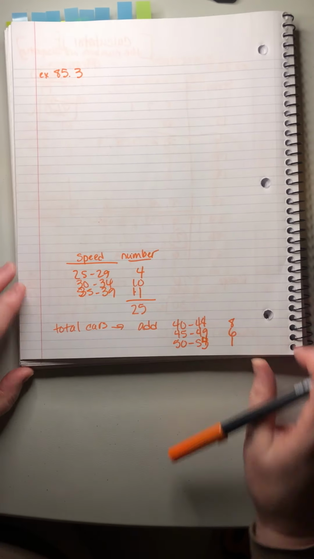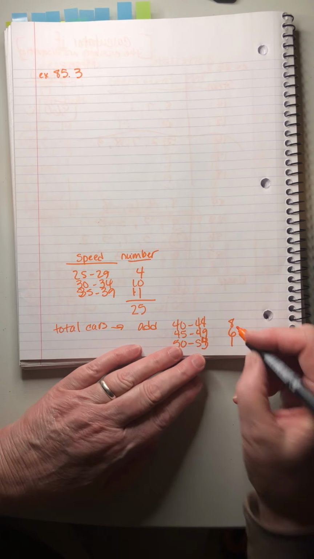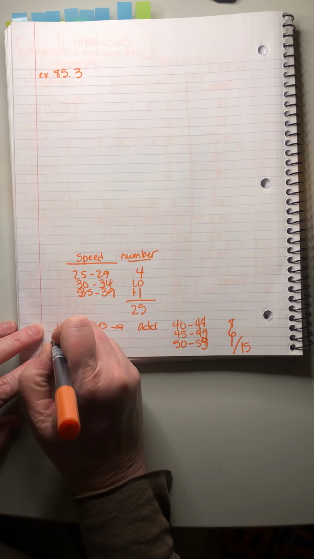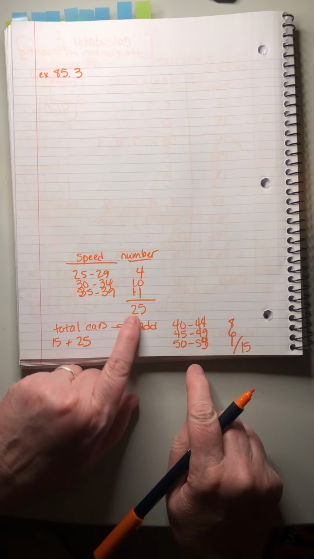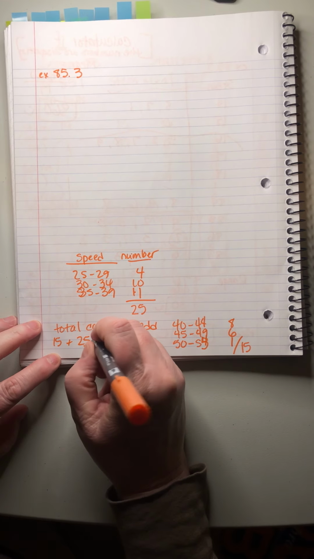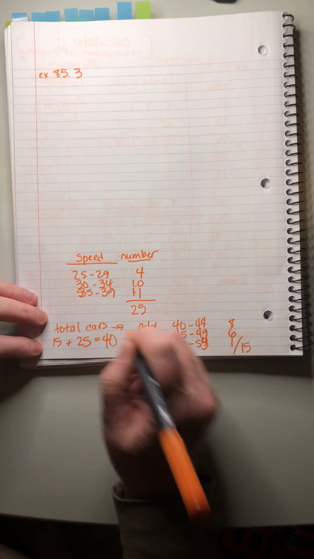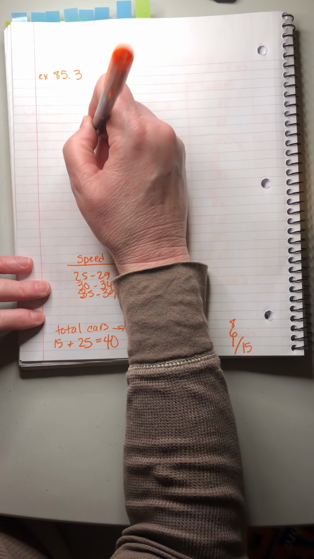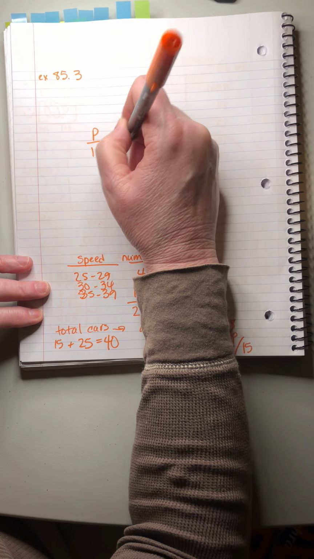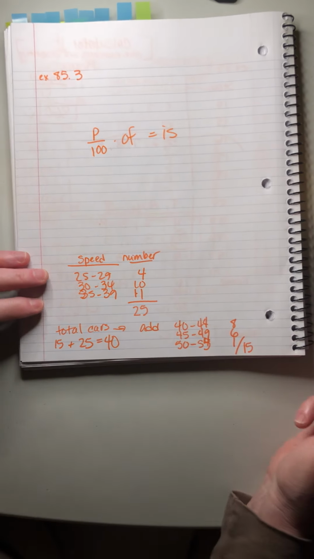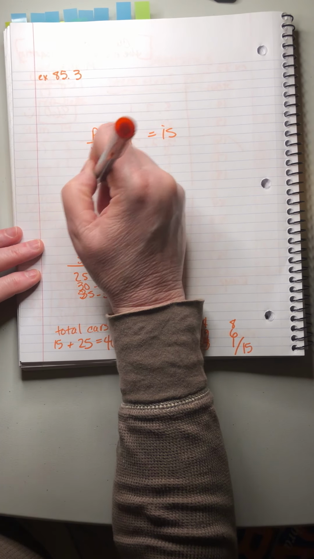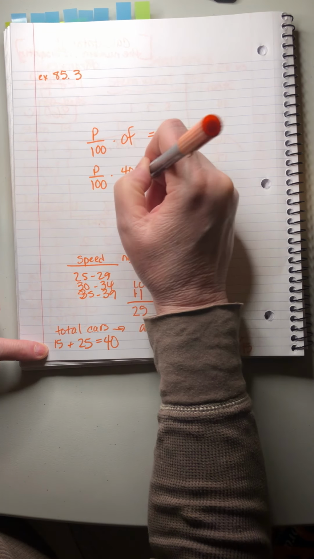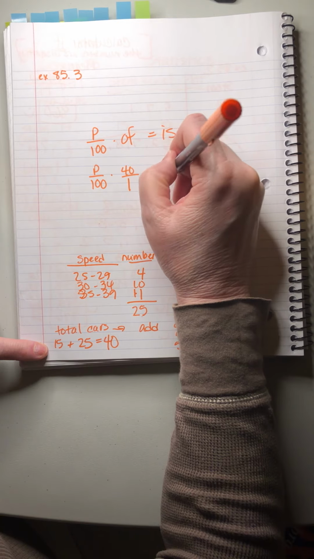Okay, so here are our cars that we need for the total. So this adds up to 15. So the total number of cars is 15 plus 25, right? So that's 40. So the percentage of the group that we want, this could be a formula, right? It's P over 100 times the total group equals the special group. So we want to know the percentage. So P over 100 times the total group, which is 40, equals our special group, which is 25.